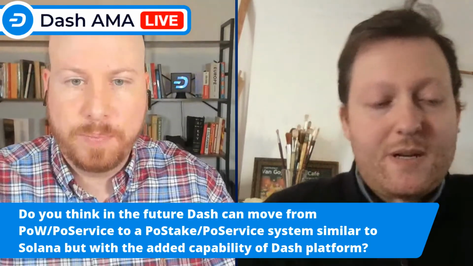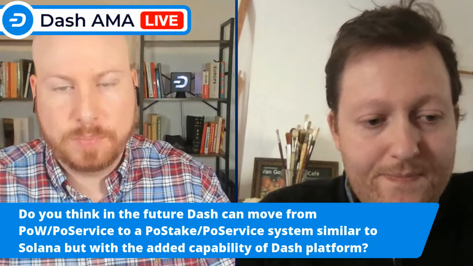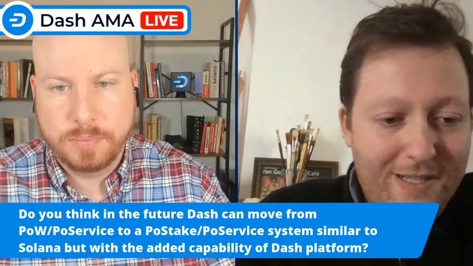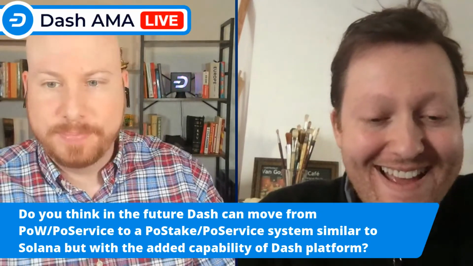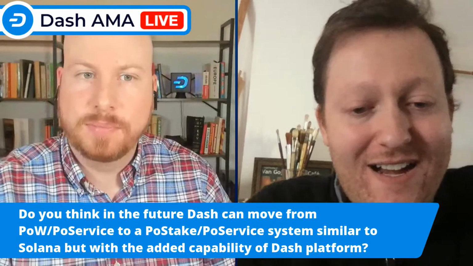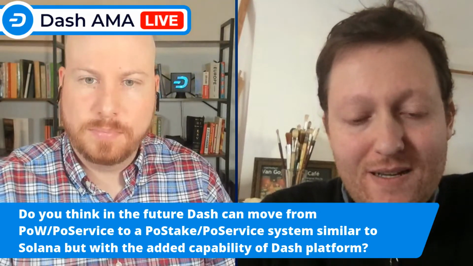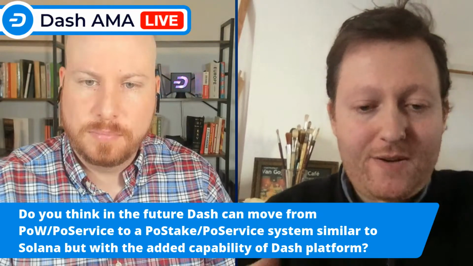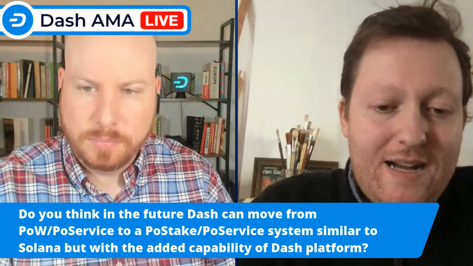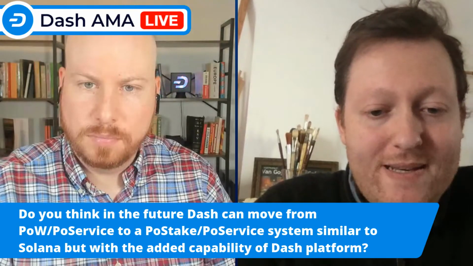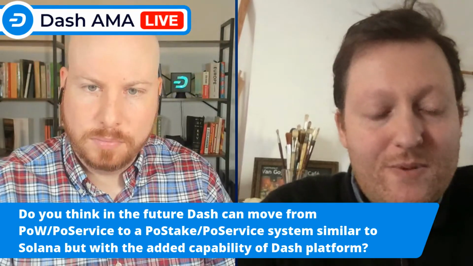Well, Dash platform is already proof of stake. It really is. I might as well say it. But it relies on the entropy of proof of work as used from our payment chain. Do I think that one day we can go from proof of work to proof of stake?